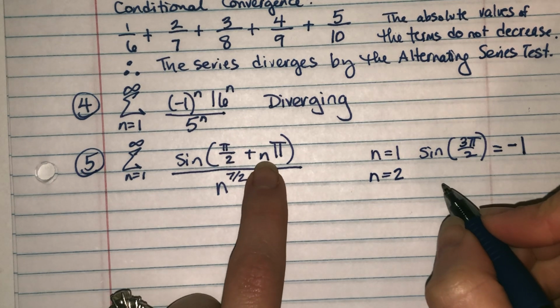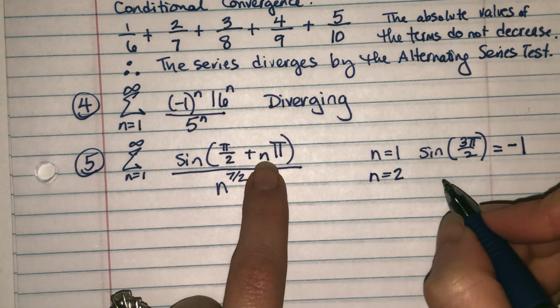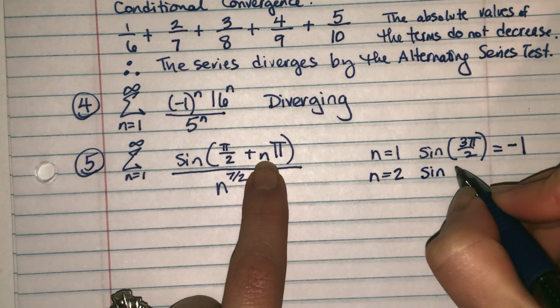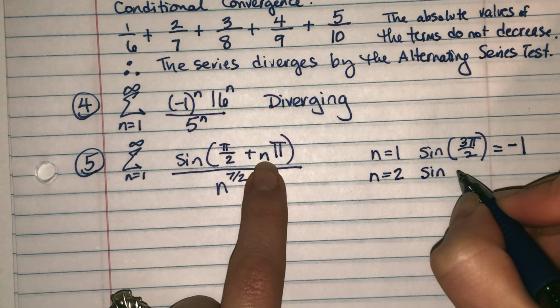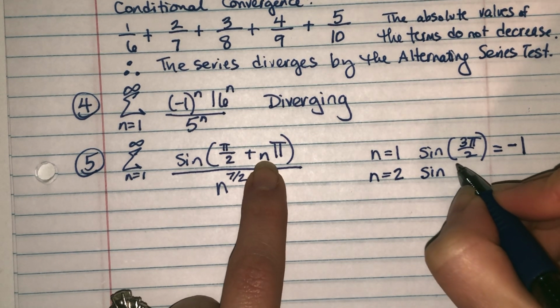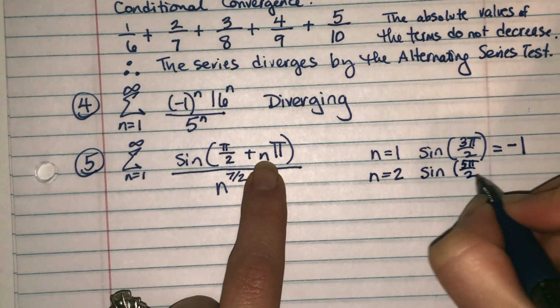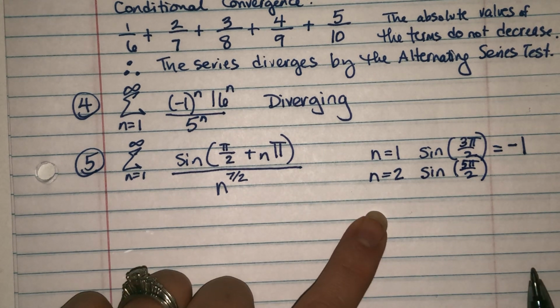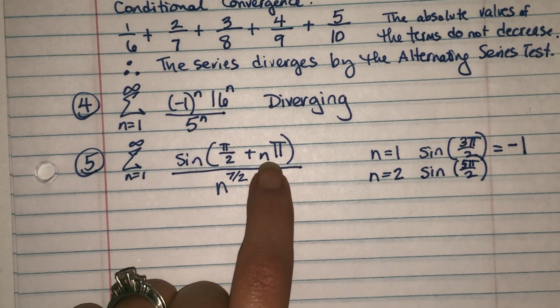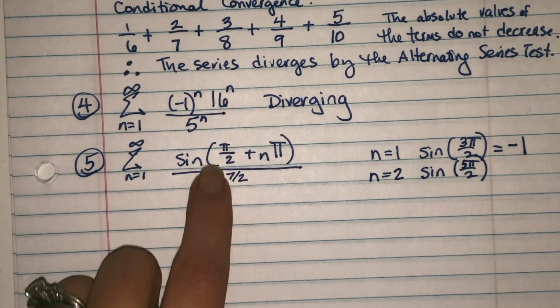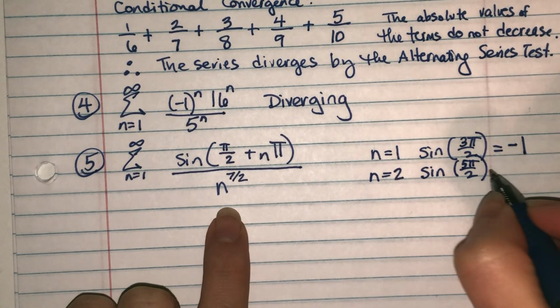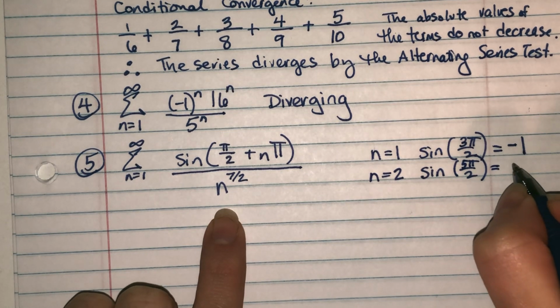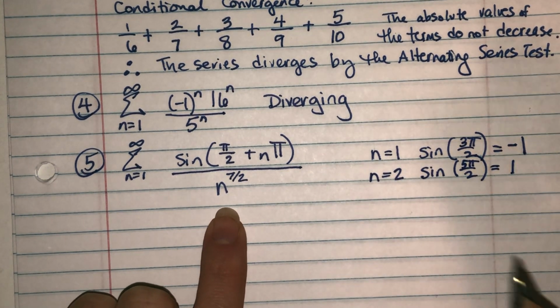Well, then I'm going to add 2 pi to pi over 2, which is the same thing as 4 pi over 2 plus pi over 2, which is the sine of 5 pi over 2. And where is 5 pi over 2 located on your unit circle? Well, since you've added 2 pi, you've basically gone a whole circle from pi over 2, which is directly up from the origin. So this is a y value of 1 on the unit circle.